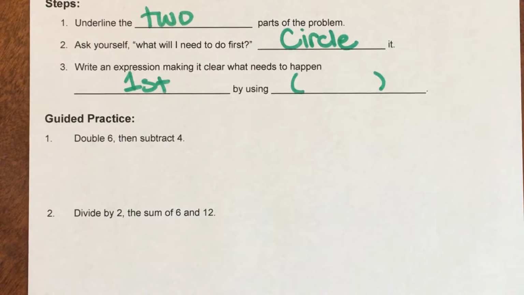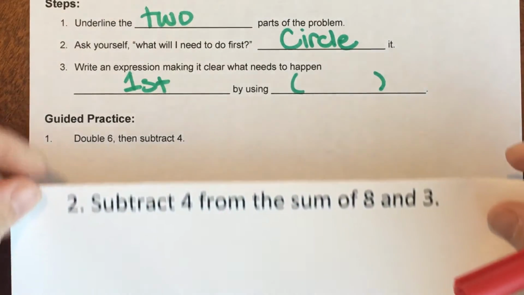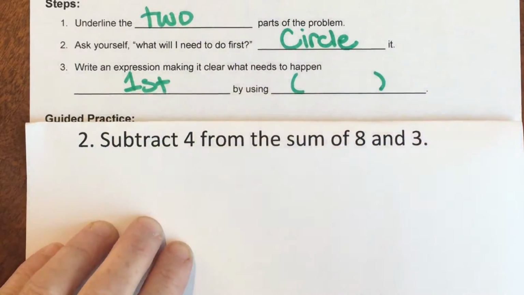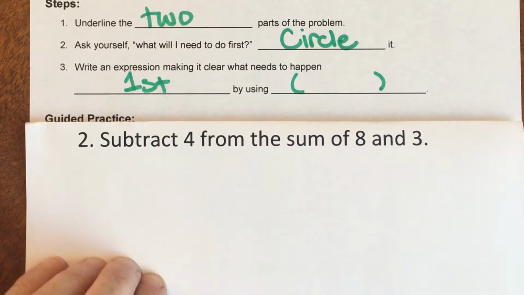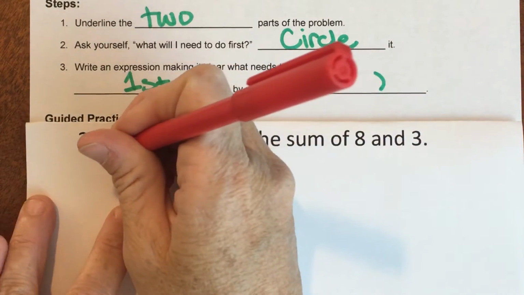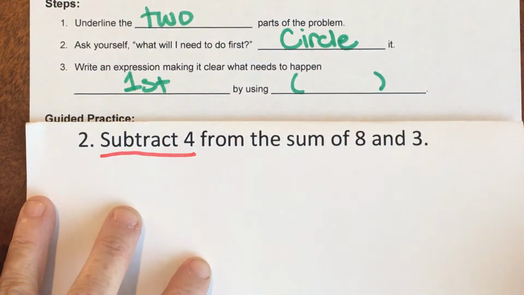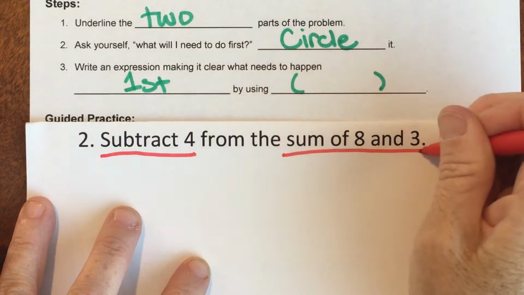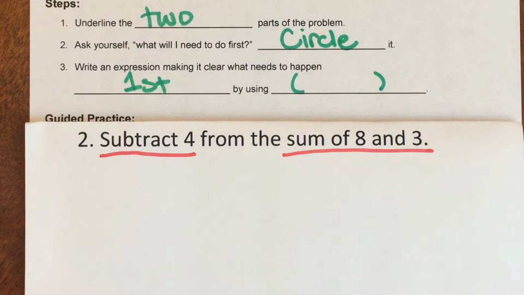Okay, my next one says I'm going to subtract 4 from the sum of 8 and 3. Okay, so I need to look for my 2 parts. Well, one part is subtract 4, and the other part is sum of 8 and 3. Okay, so now here's the tricky part.